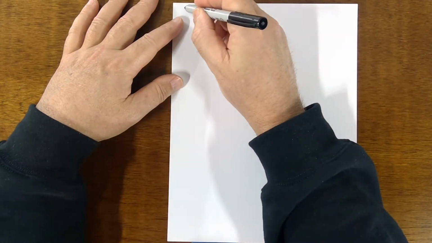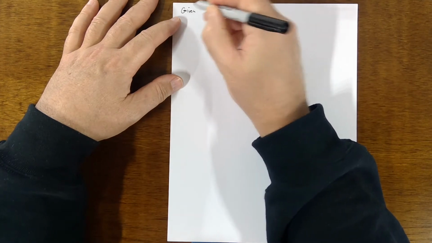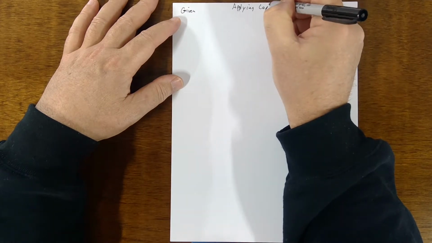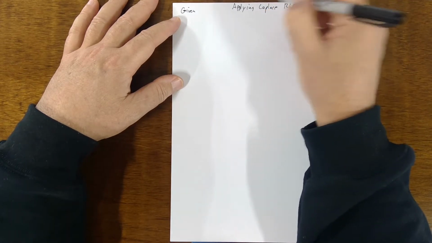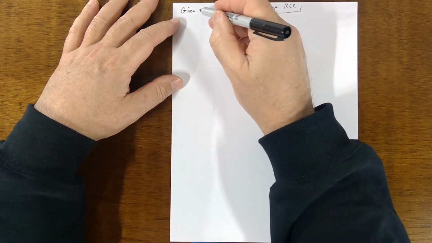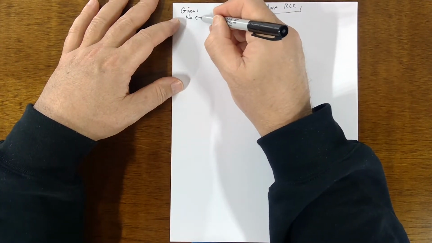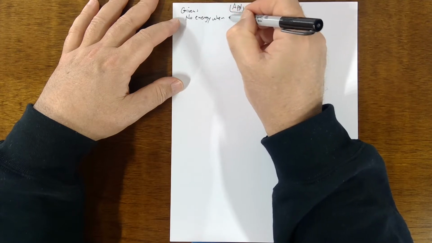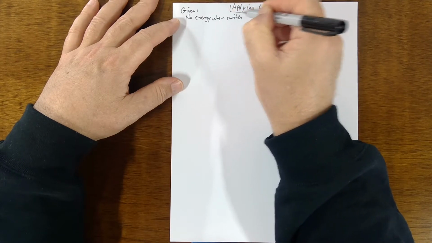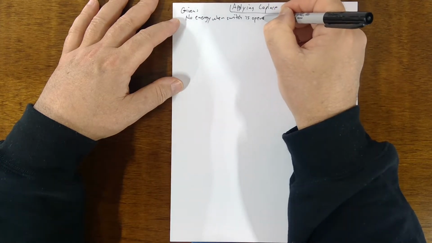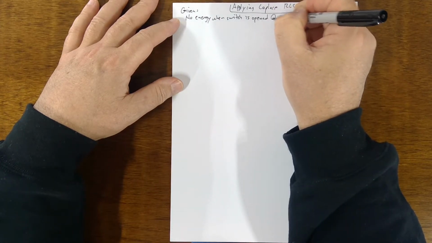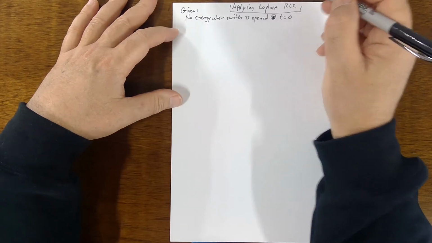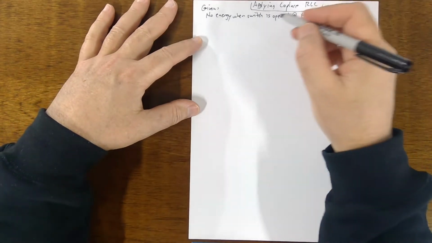So, given, this is applying Laplace. We're going to do an RLC circuit. Given there's no energy when a switch is opened at t equals 0.